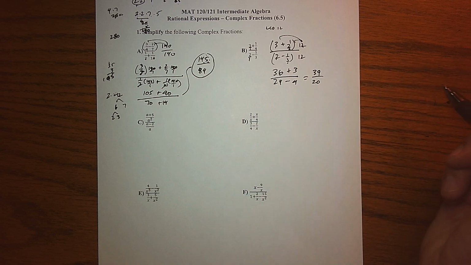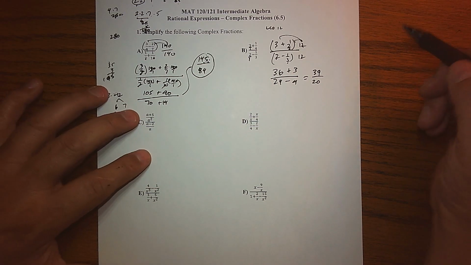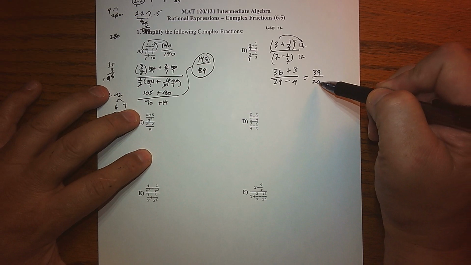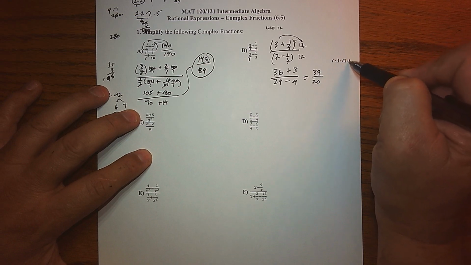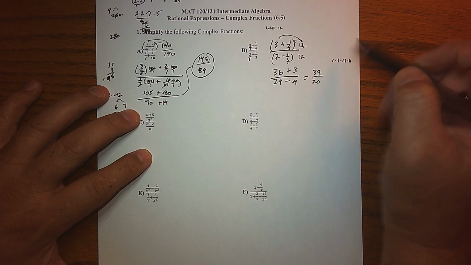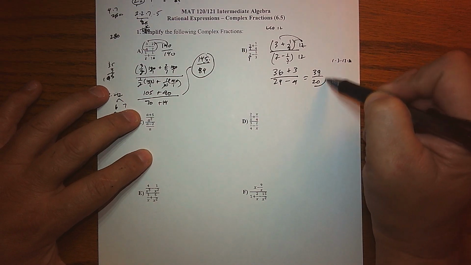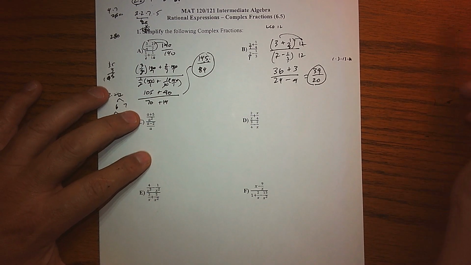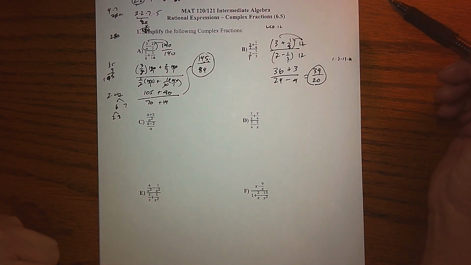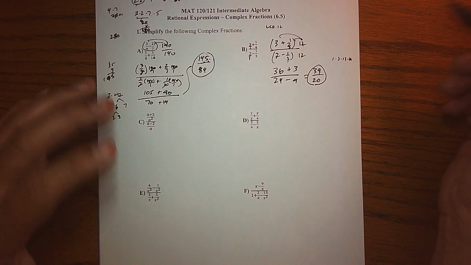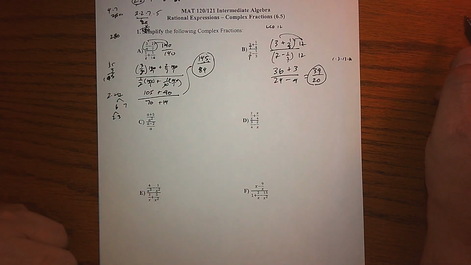All right, and so there's our fraction. The only thing that needs to remain is, is it simplified? The factors of 39 are 1, 3, 13, and 39. None of them go into 20, so there's our answer. All right, so this balancing act, finding your LCD and multiplying the top and bottom by it, makes things relatively simple for us. So there you go.